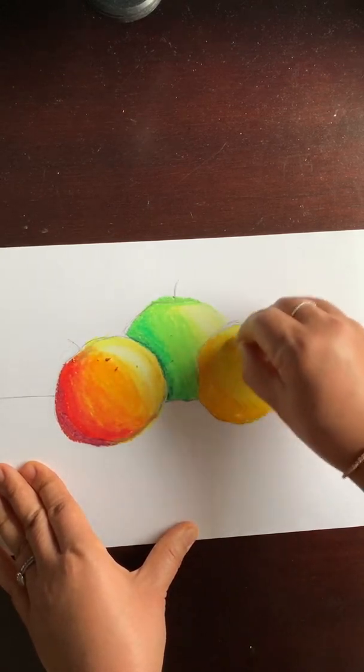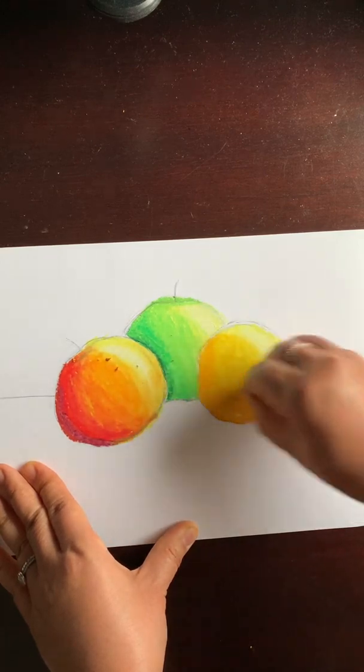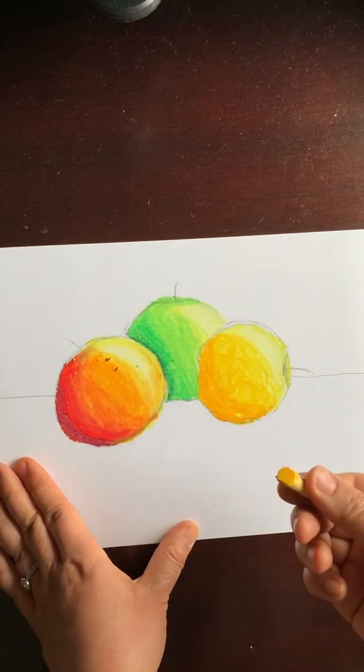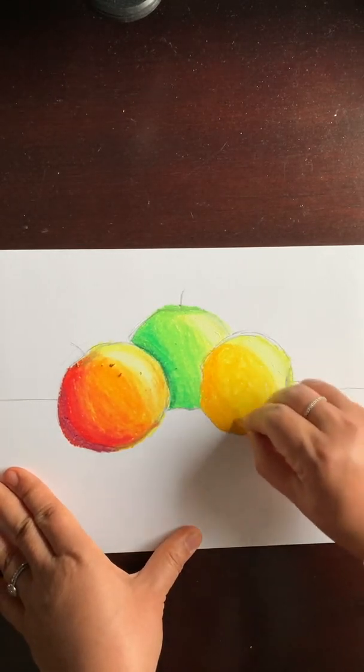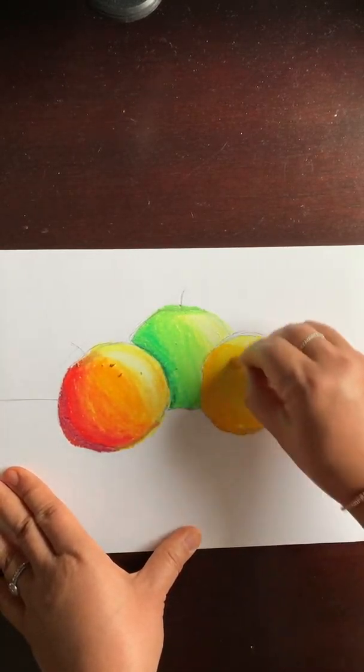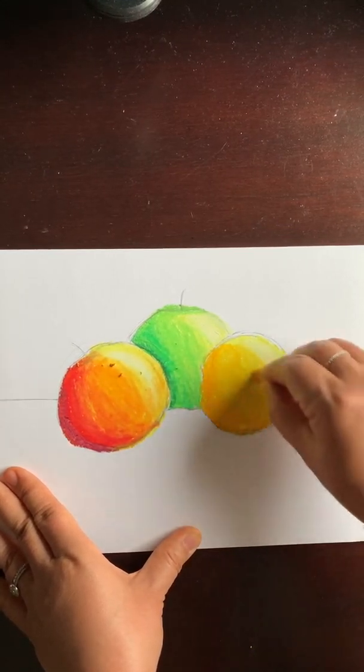So I'm gonna take it and go right on top of everything and just blend it all together nicely. See that? When I take my light orange and go right on top of the yellow and the orange, everything mixes in nicely like this.